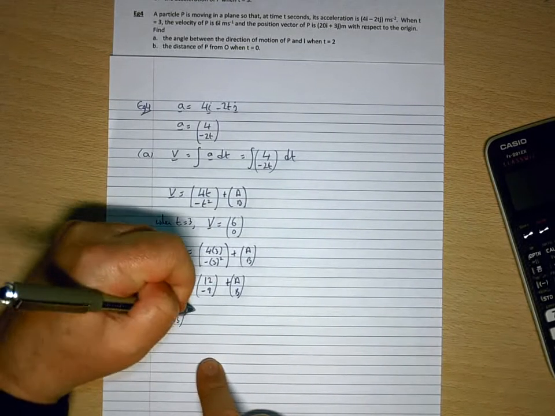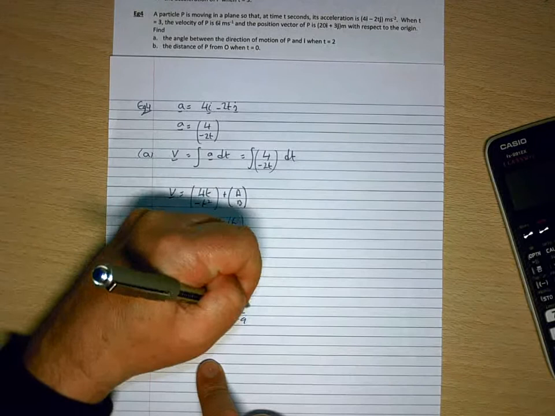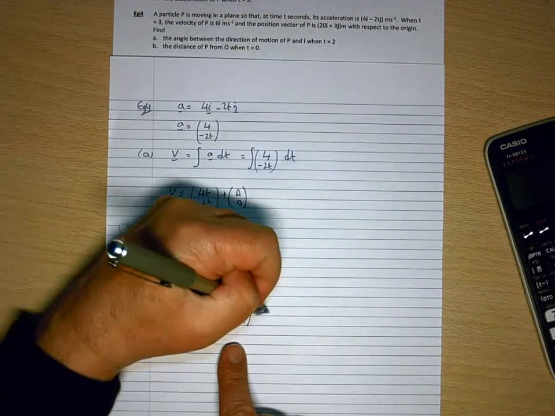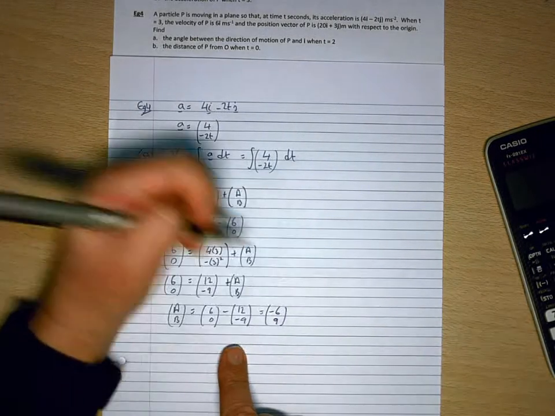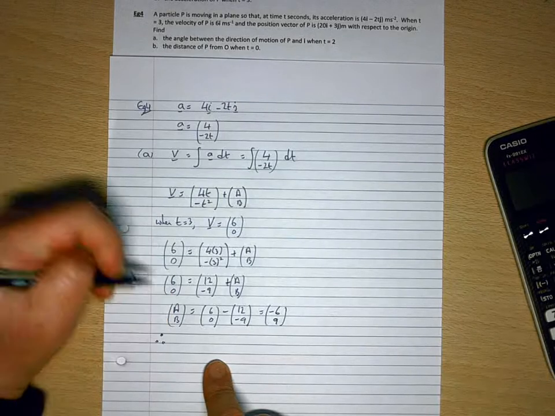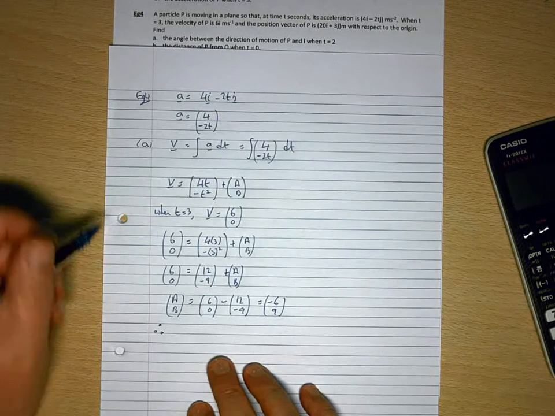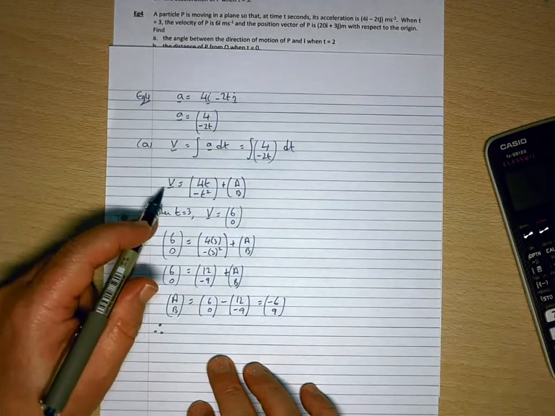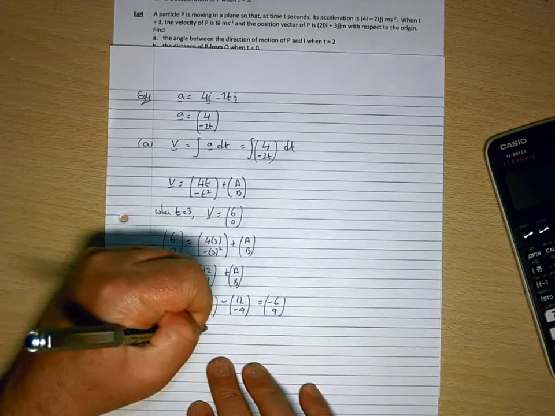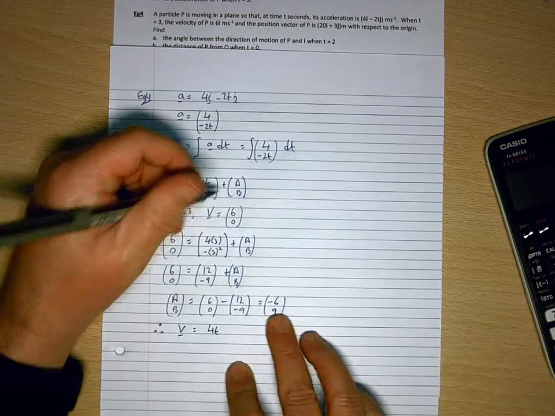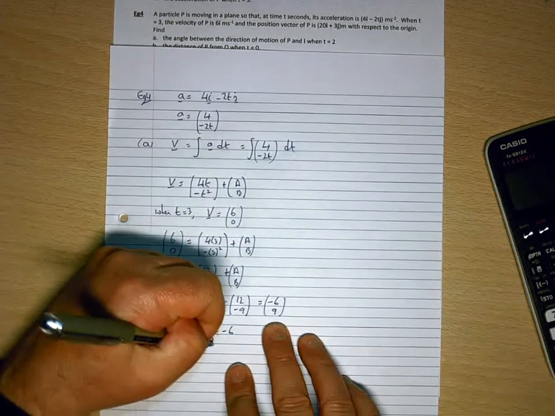So the constant would be (6, 0), taking that over. So 6 minus 12 is minus 6, and minus 9 is 9. So therefore, at t equals 3, the expression for v now, we've used that to work out what the constant is. So our velocity function will be (4t - 6, 9 - t squared).